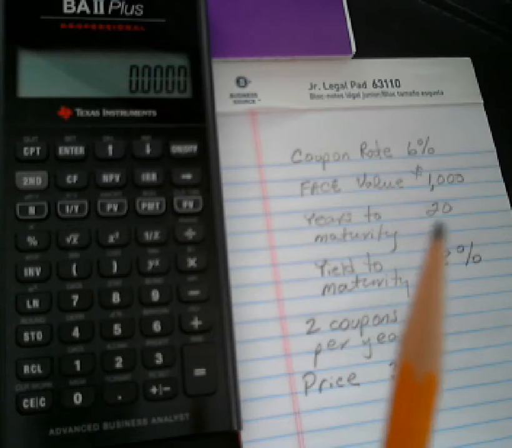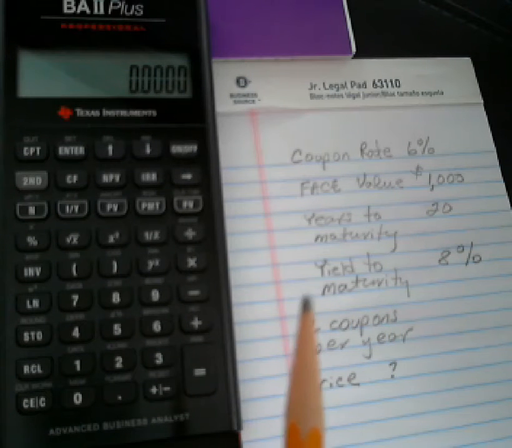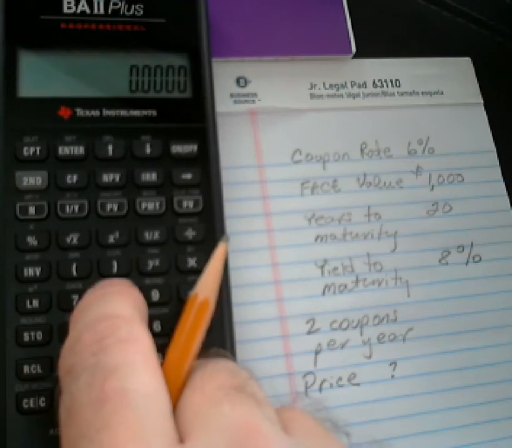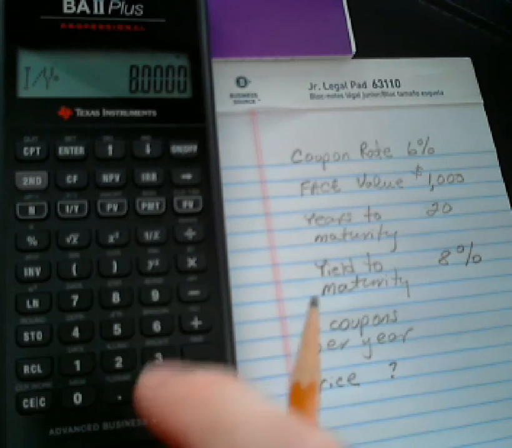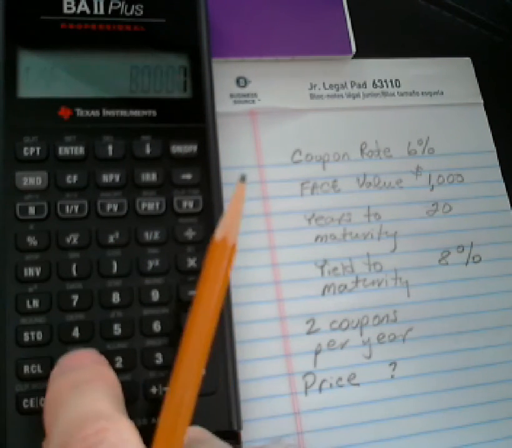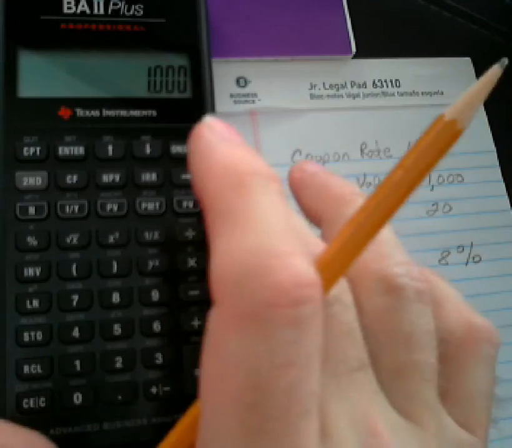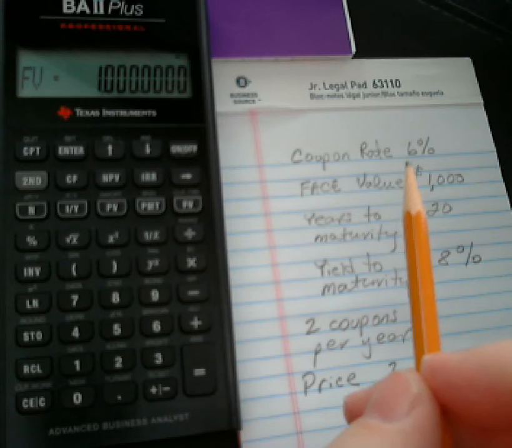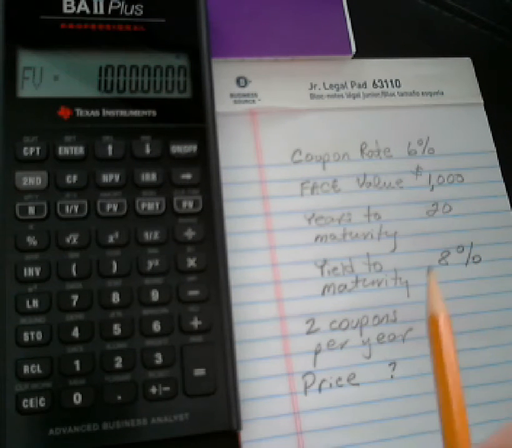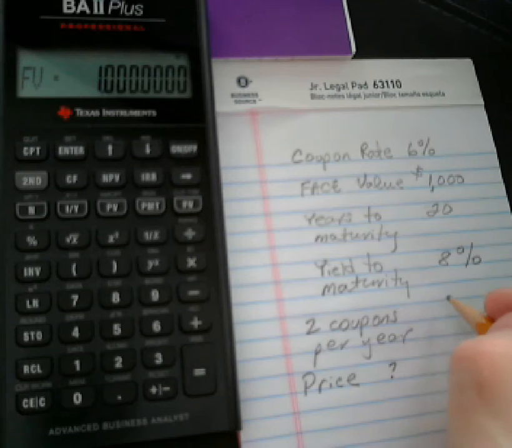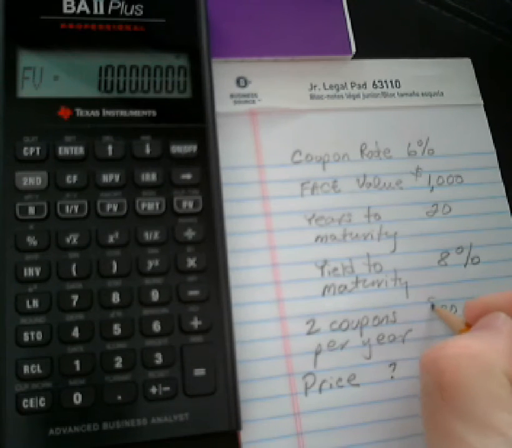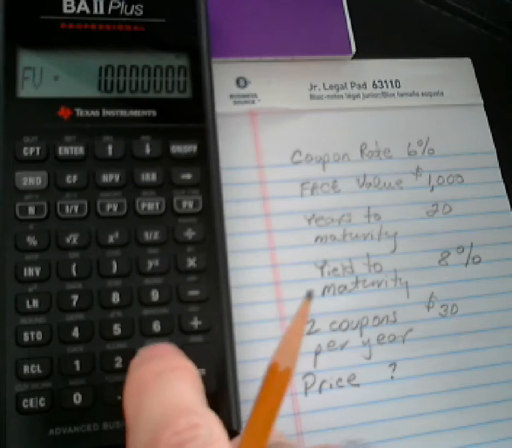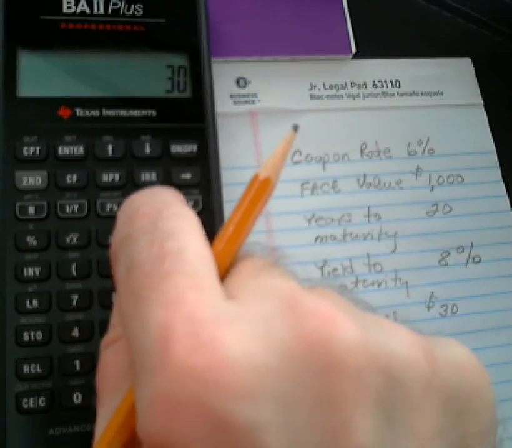Coupon rate is 6%, face value is 1,000, years to maturity 20, yield to maturity is 8. Now, because I've set the P/Y equal to 2, I can just enter 8 as the interest rate. The rest of the problem, I can enter 1,000 as the face value. Now the payment, coupon rate is 6%. 6% of 1,000 is 60. We get 2 coupon payments a year, so we get $30 per coupon payment. So we put 30 under payment.